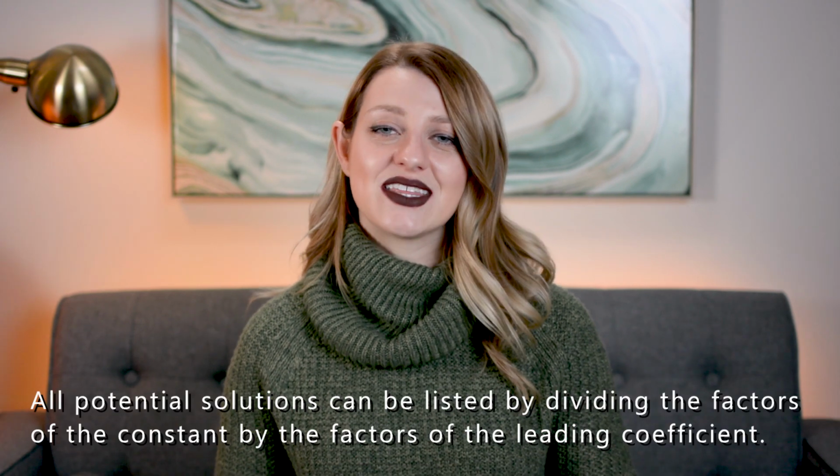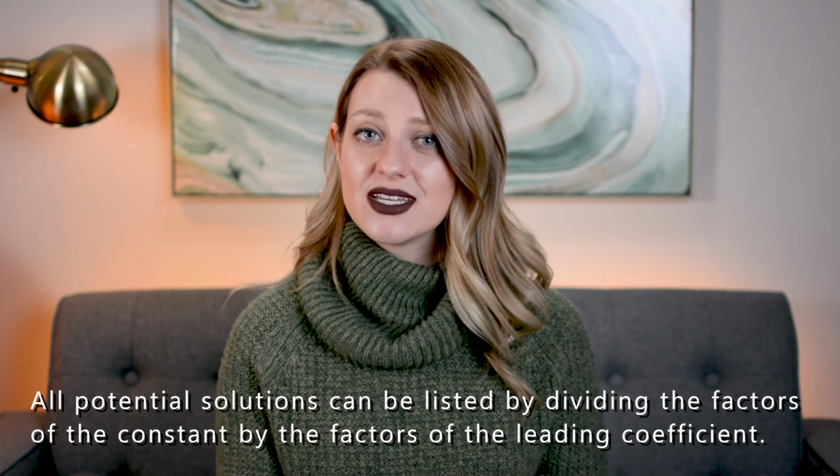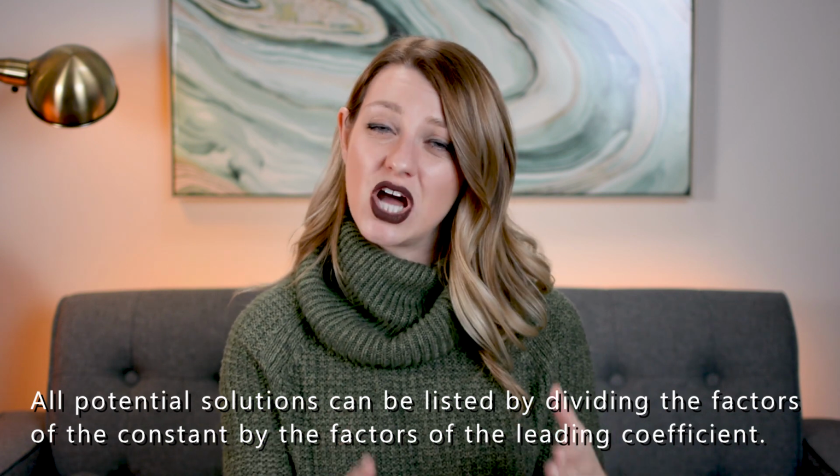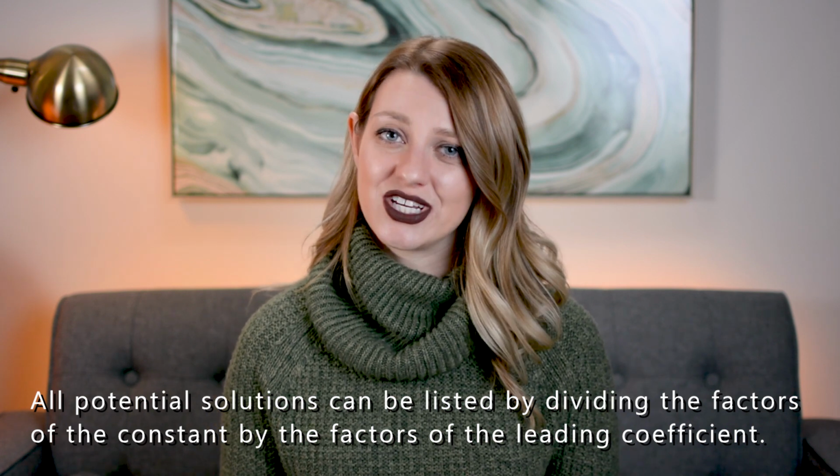It says that any potential solutions can be found in a list that we can generate by taking all of the factors of the constant in our polynomial and dividing it by all the factors of the leading coefficient. Then we'll take all of those potential solutions and we will test them by using synthetic division, which is the technique we talked about in the last lesson. We will know which solutions are true solutions because they will have a remainder of 0. Now that I've thoroughly confused you with all of this math talk, let's jump into some problems and see if we can digest some of what I just told you.